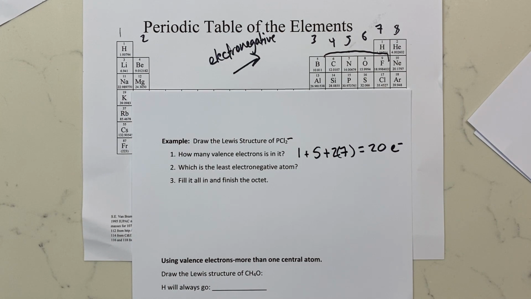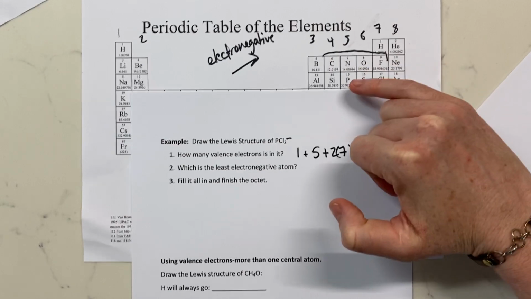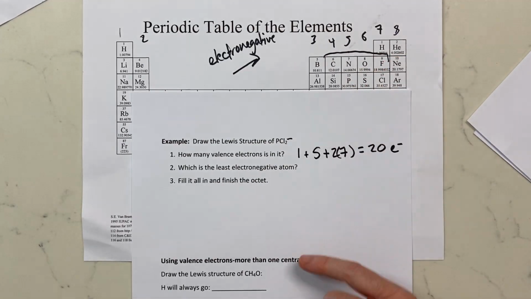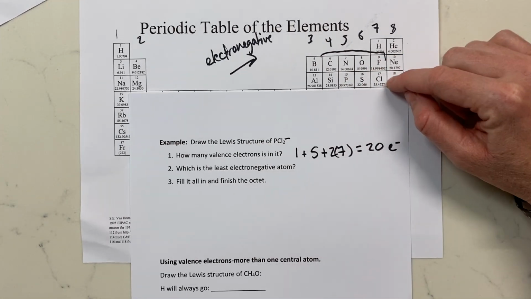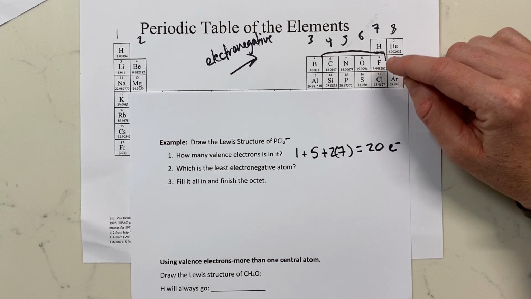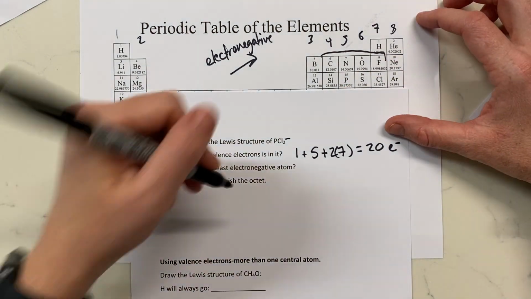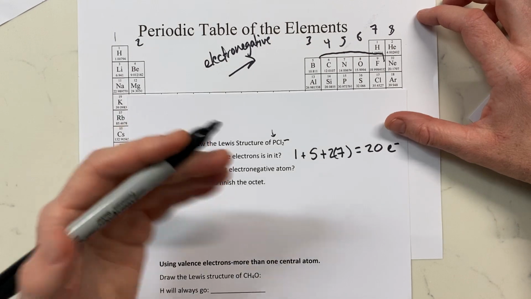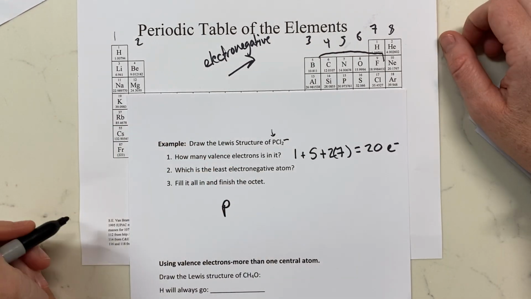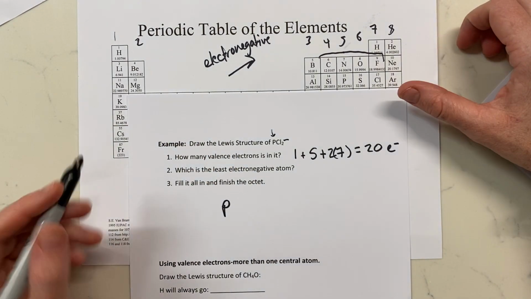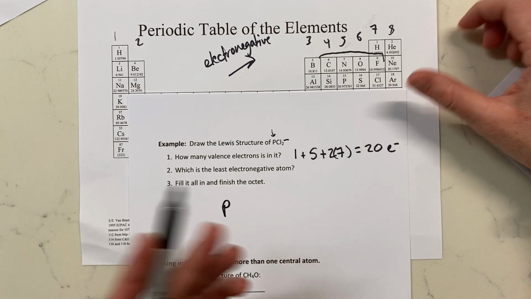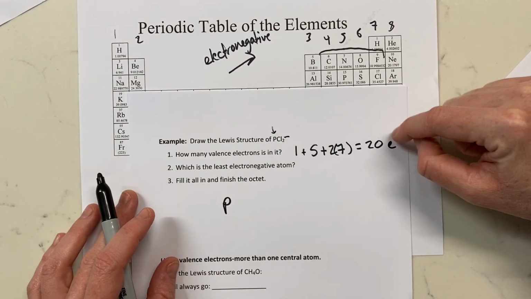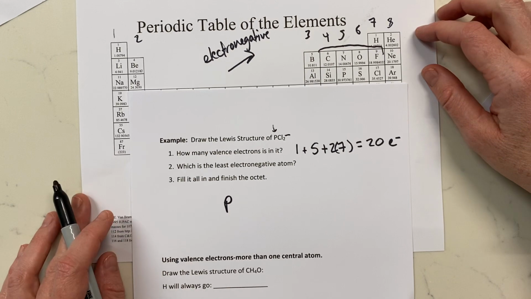Now it says, which is the least electronegative? Well, chlorine's really close to fluorine. Phosphorus is a few away. Chlorine is the most electronegative, and phosphorus is the least electronegative. Again, this is the atom the molecule started with, so that usually goes in the center. Now it says, fill it all in and finish with the octet. So we know how many electrons we need. Let's go ahead and start filling it in.